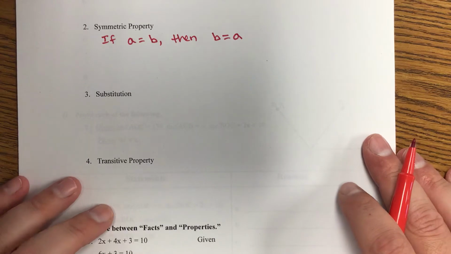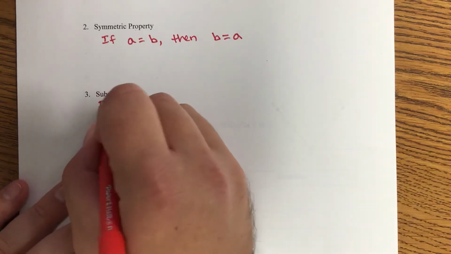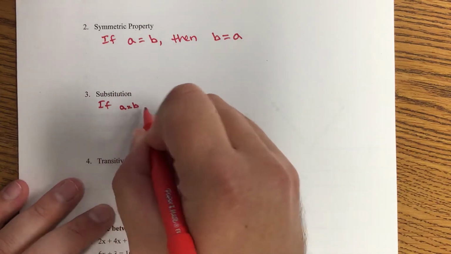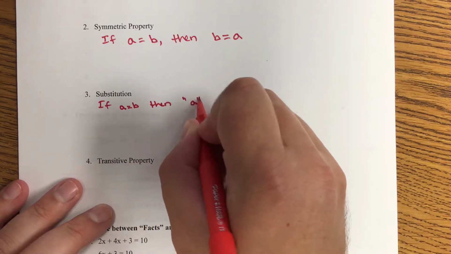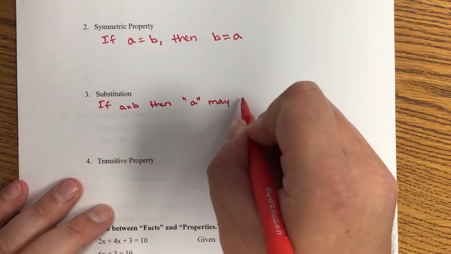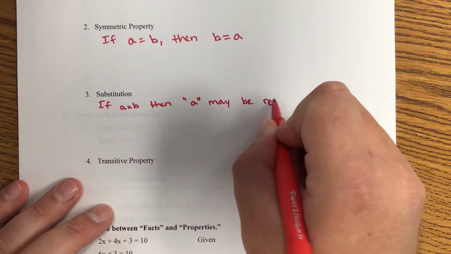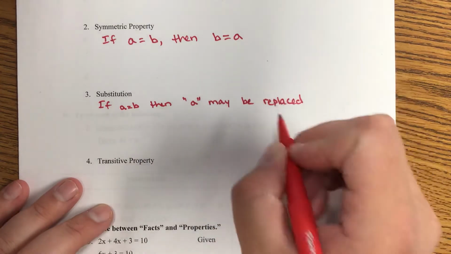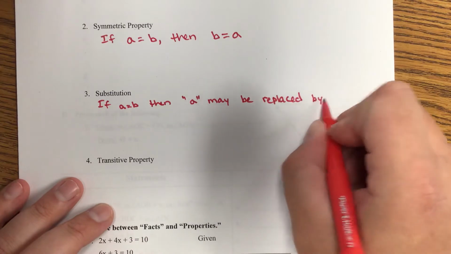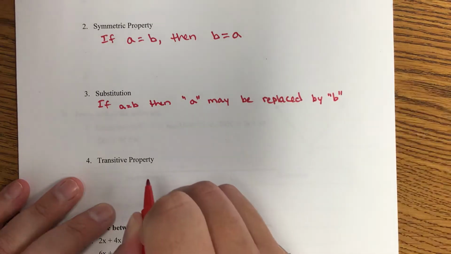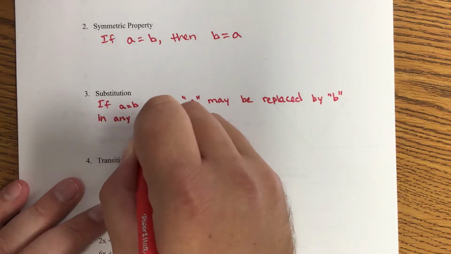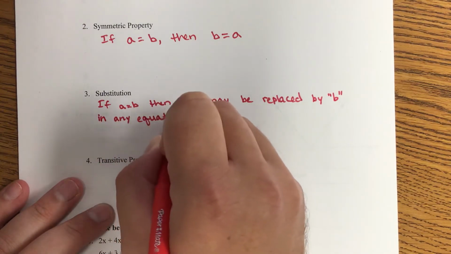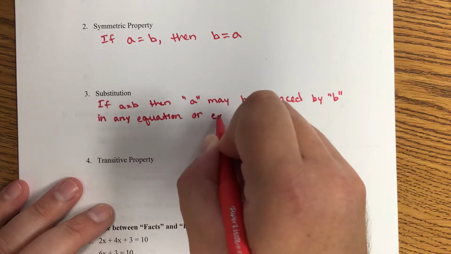Then we have substitution. Substitution says if A equals B, then A may be replaced by B in any equation or expression.